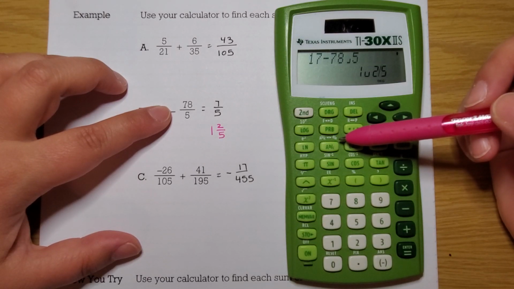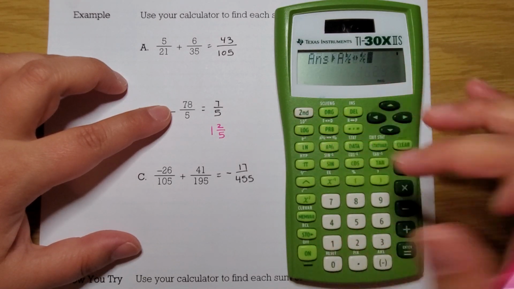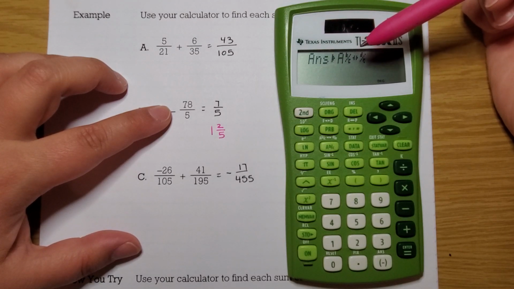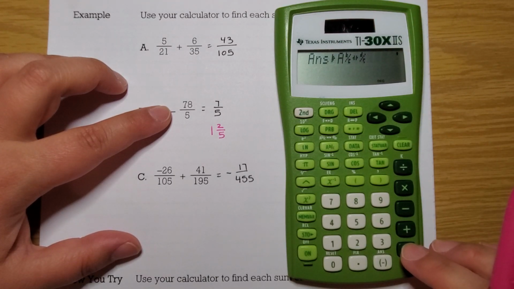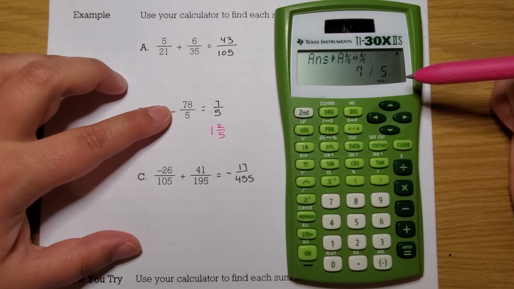We want to change from mixed number into fraction. So I'm going to press second, ABC. And here it's saying, you want me to take your answer and convert formats? Yes, I do. So I'm going to press enter. And now it gives me the fraction format 7/5.